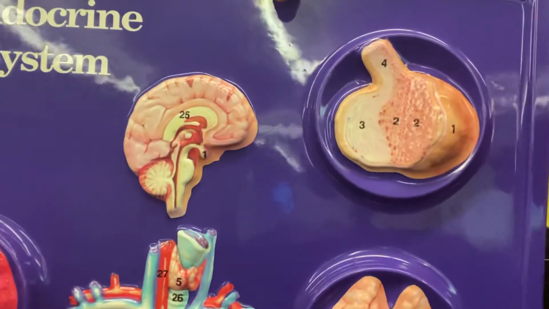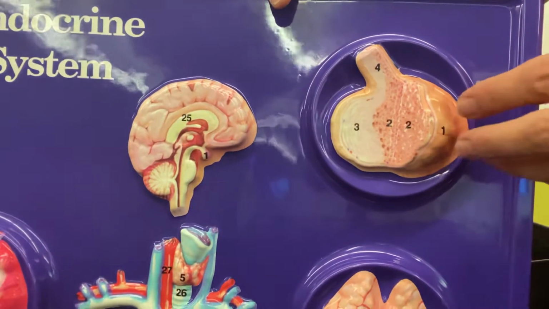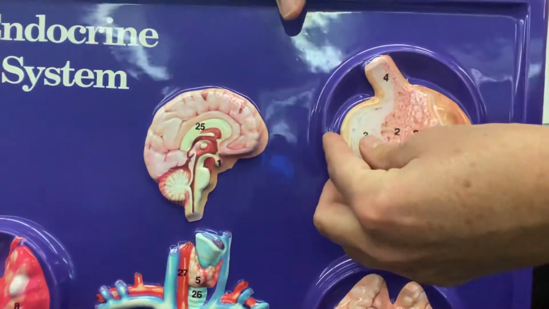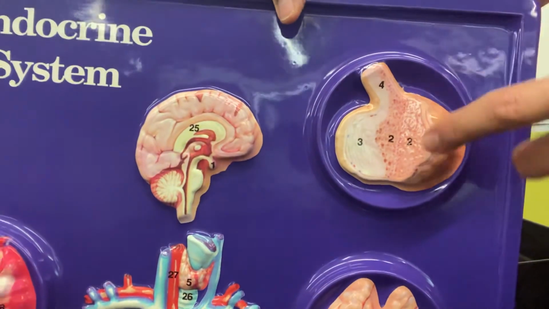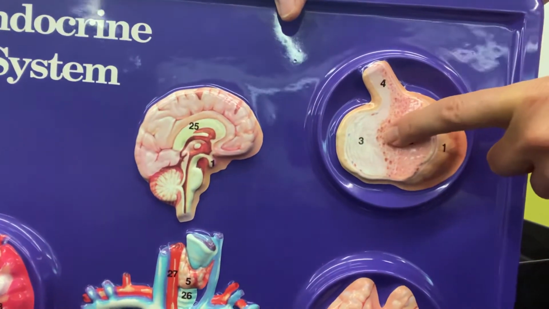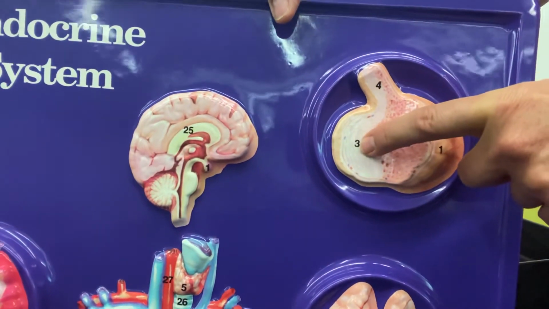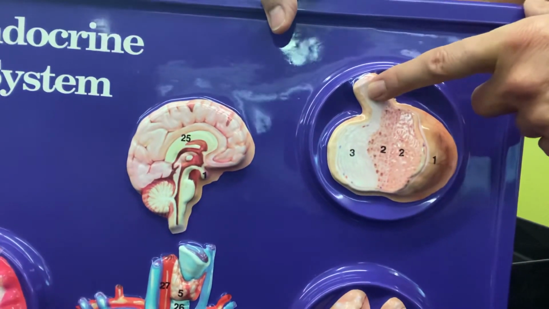So remember, general or big area is going to be your anterior lobe or your posterior lobe. And then specific areas are going to be your pars. Pars distalis, pars intermedia, pars nervosa, pars tuberalis.